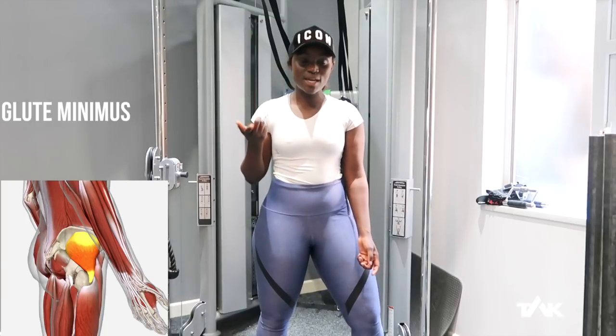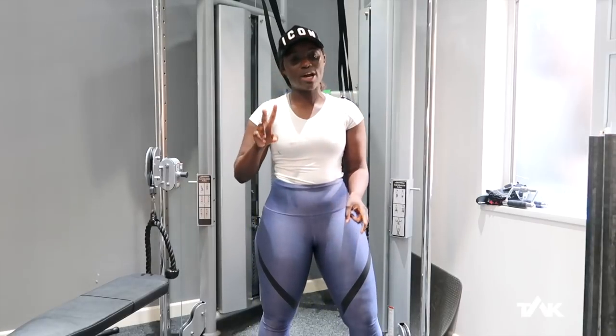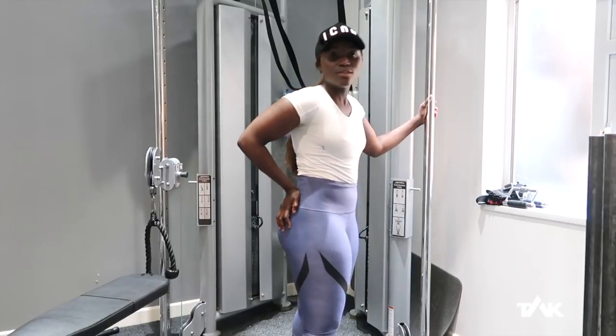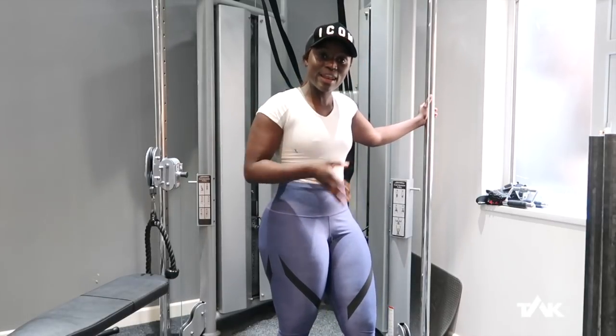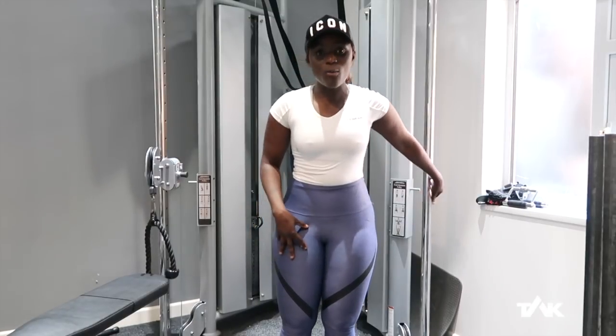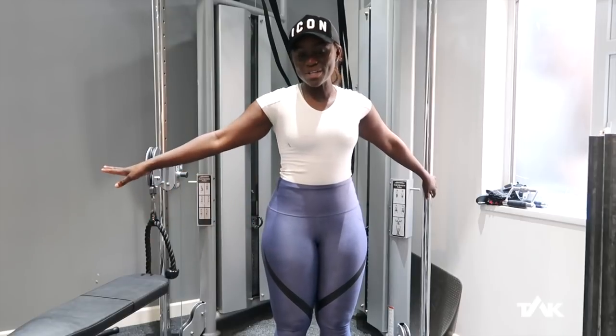So they're called the glute min, the glute mid, and the glute max. Let's just try and break it into 2, right? So you've got your glute min and your glute mid, which are this top part of the muscles. And what they basically do is allow you to go into abduction. So they allow you to take your leg away from your body, right? Abduction, like you can abduct it away.